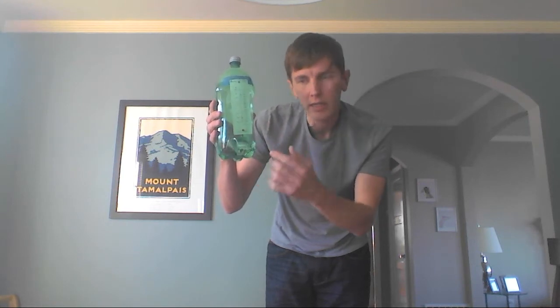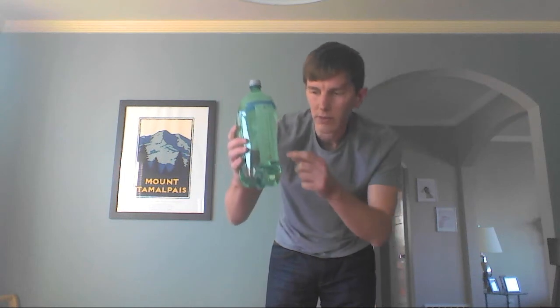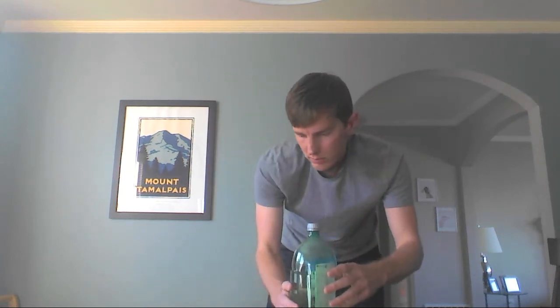So make sure that the bottom of the thermometer is not in the water. You want to make sure the bottom of the thermometer is in the air because the bottom is where the temperature actually gets measured. So yep, the bottom of my thermometer is in the air. It's not in the water, so that's good.